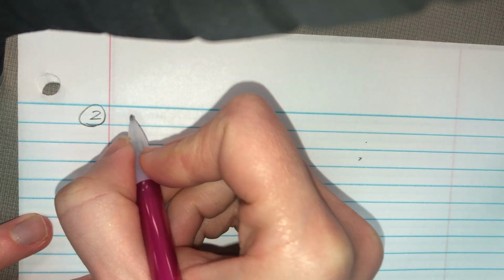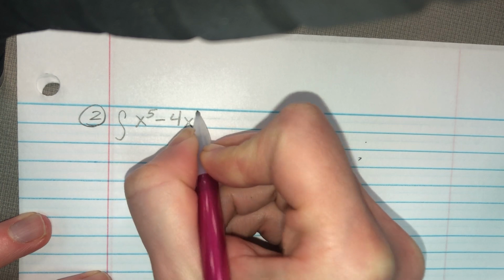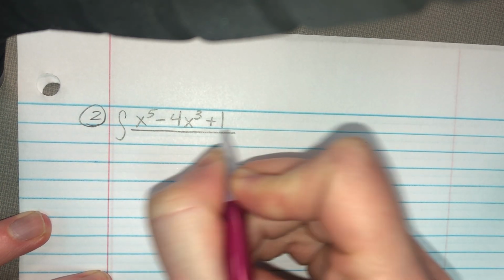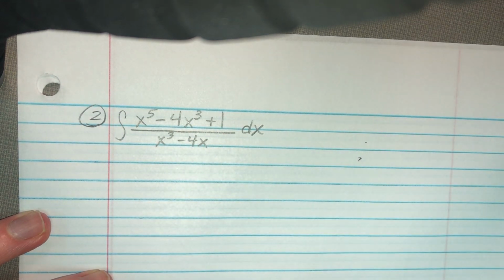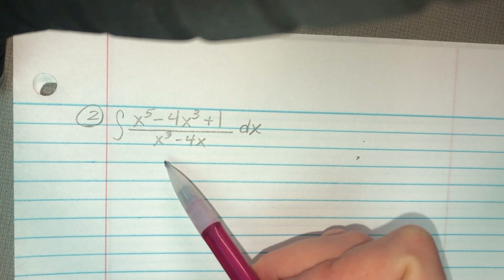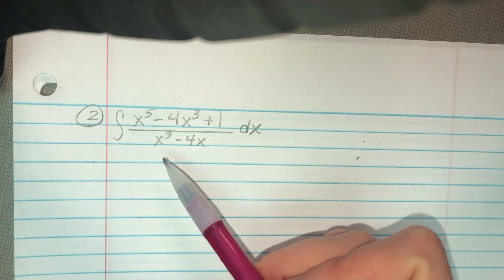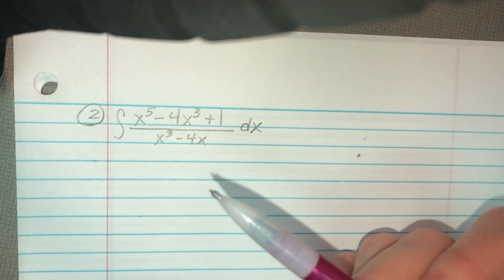For number 2, we're going to do the integral of x to the 5th minus 4x cubed plus 1 over x cubed minus 4x dx. So, the first step of our process was to look at the degree of the numerator and the denominator. The degree of the numerator is 5, the degree of the denominator is 3. So the degree of the numerator is greater than the degree of the denominator. That means on this problem we don't get to skip step 1.